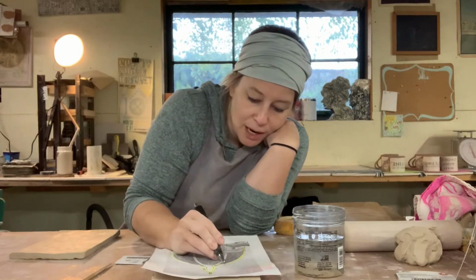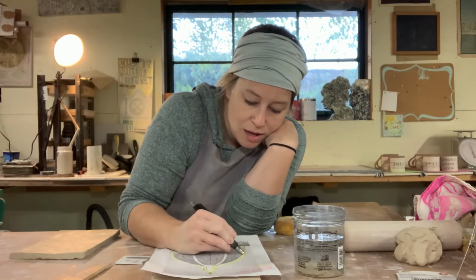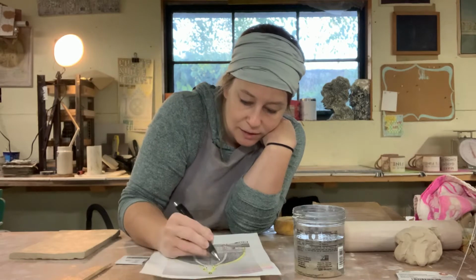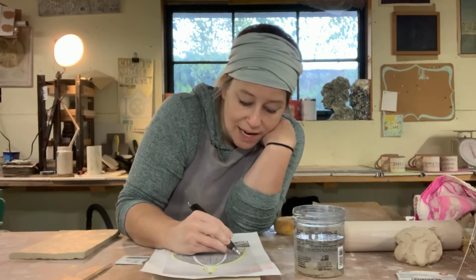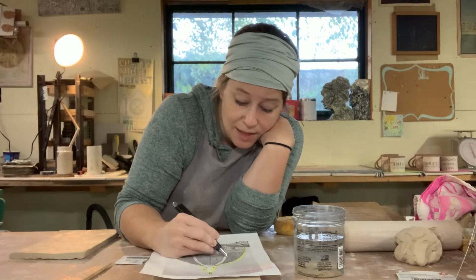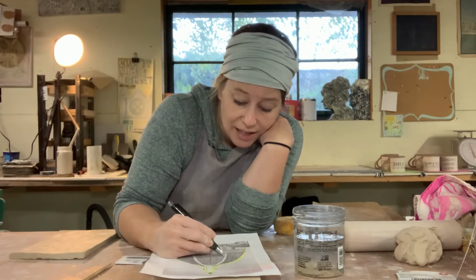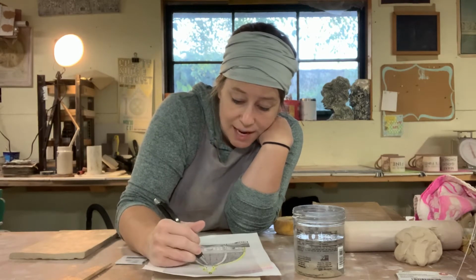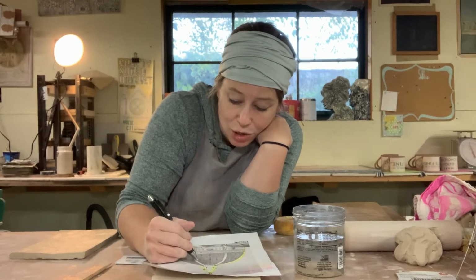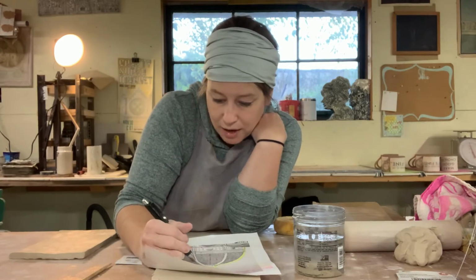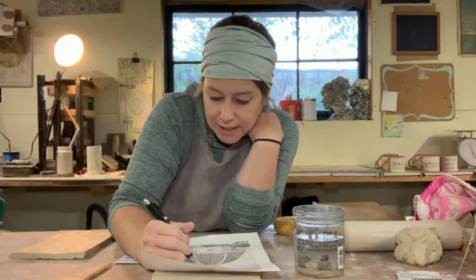What I'm going to do is draw over my design, and now I would take time with this. This might take you 20 minutes. This might take you an hour, just depending on the level of detail.